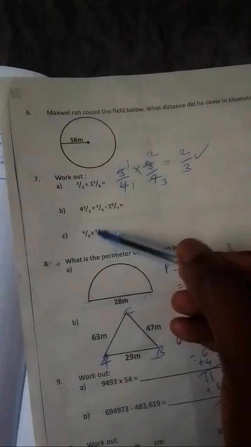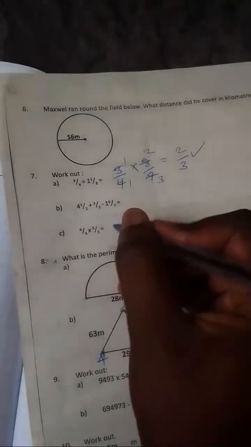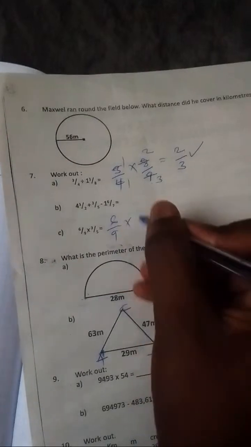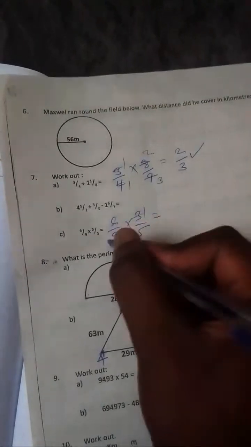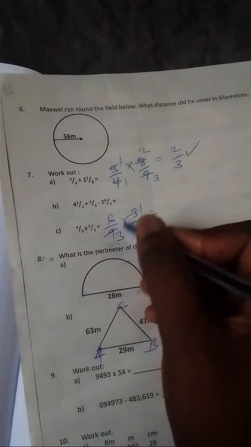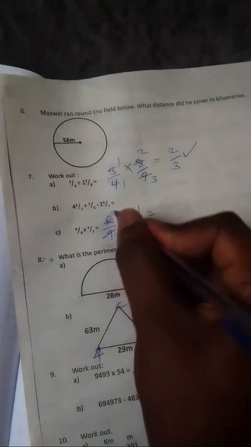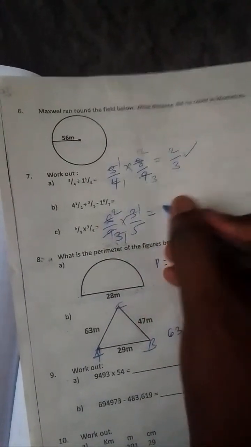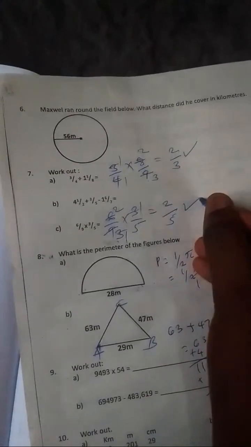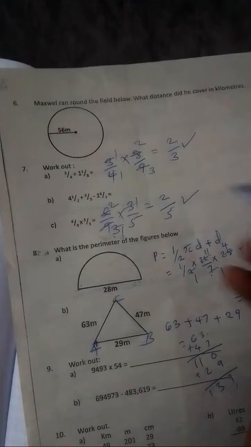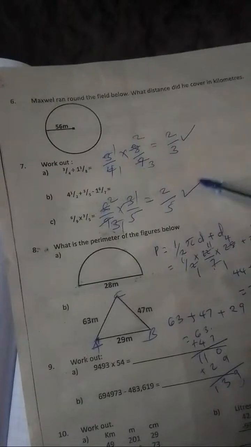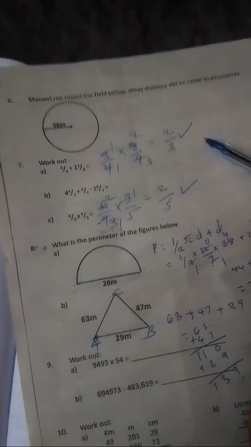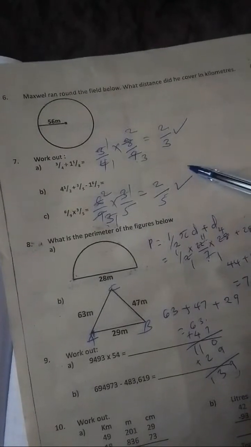6 over 9 multiplied by 3 over 5. So what do we do in this case? We simplify. 3 here once, 3 into 9, 3 times. We can also continue, 3 here once, 3 into 6 twice. So 2 multiplied by 1 is 2 over 5. So the answer now becomes 2 over 5. Very simple. You can always get these answers in exams. You can always tell your friends how you can do them and get to know them.